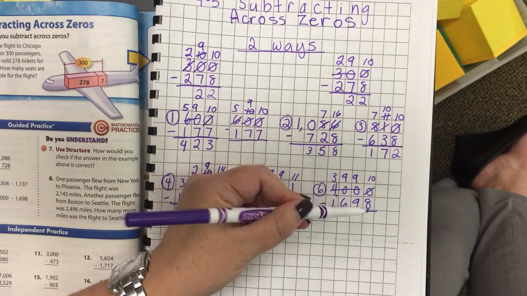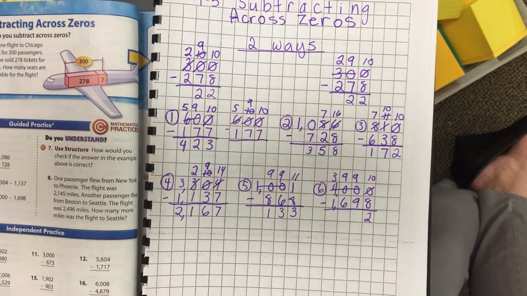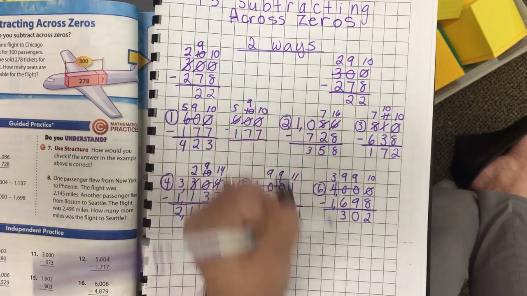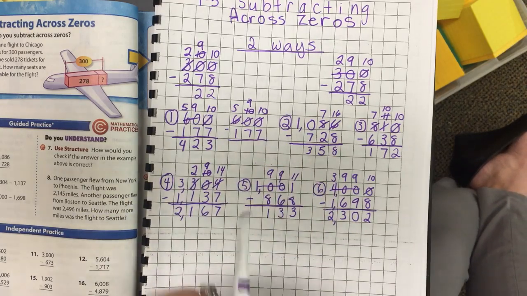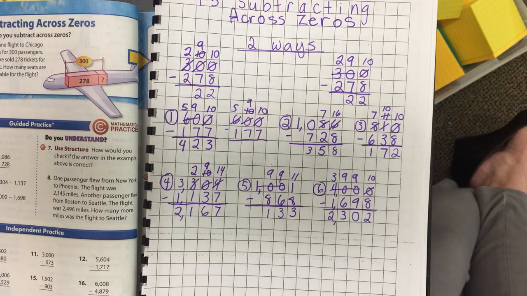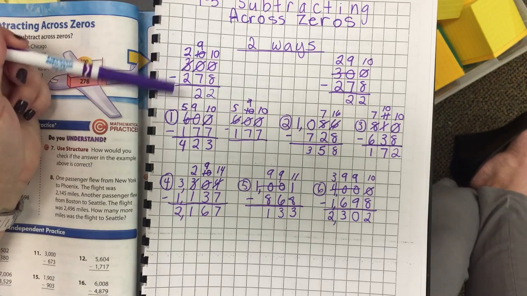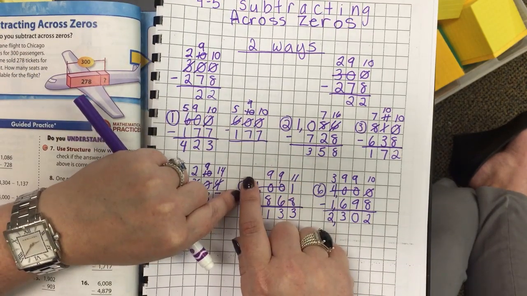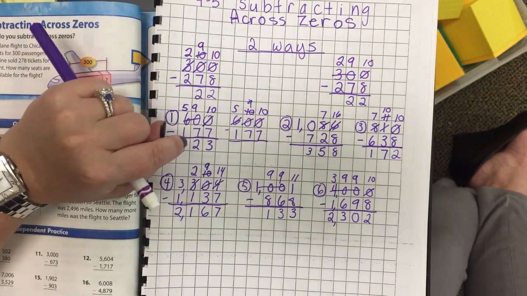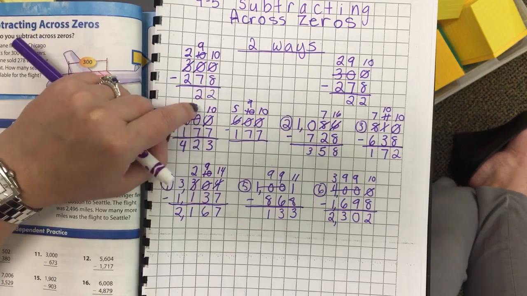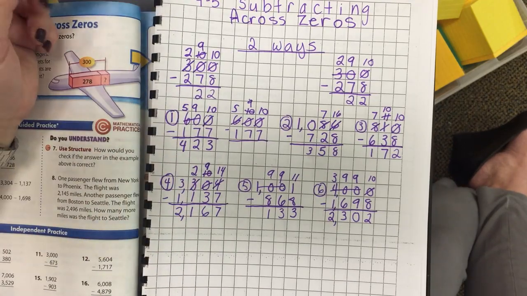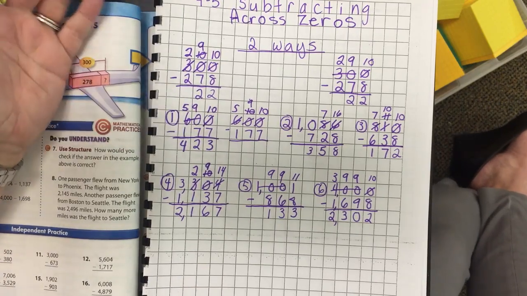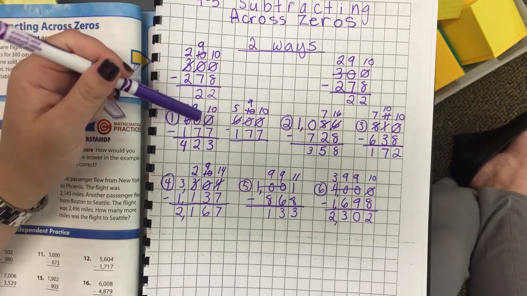Now I can do it. 10 minus 8, 2. 9 minus 9, 0. 9 minus 6, 3. And 3 minus 1, 2. There we go. So I know I've said this already, and I'm going to keep saying it because it's that important to me. The biggest thing that will get you is forgetting to maybe change that 10 into a 9. Because instead of doing 9 minus 7 and getting 2, I did 10 minus 7 and I got 3. And when I'm grading work and I see 433 instead of 423, so don't make those careless mistakes, guys.